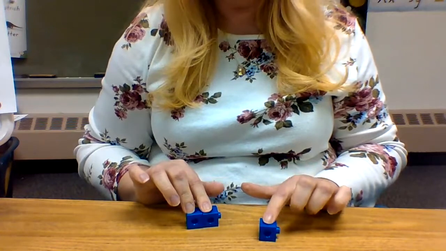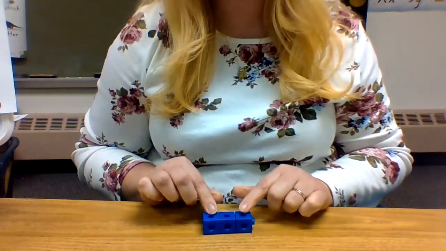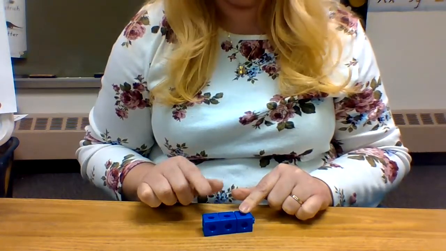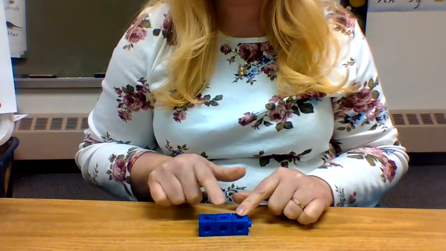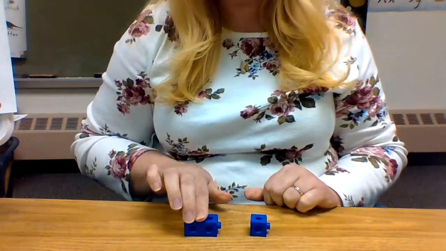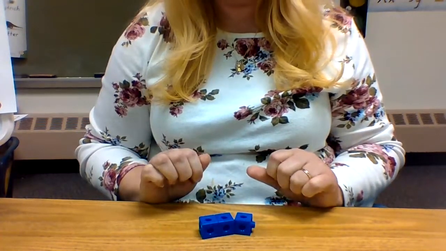He came back and got to eat another one. So we're going to add them together. How many cubes of cheese did Cheddar eat? We have 1, 2, 3. So what we're doing is adding 2 plus 1 equals 3. Okay?